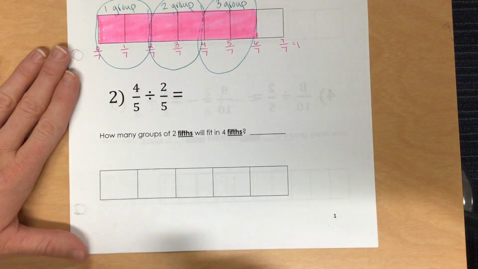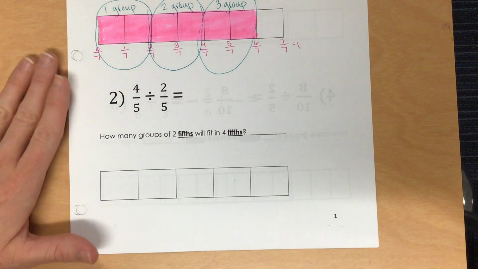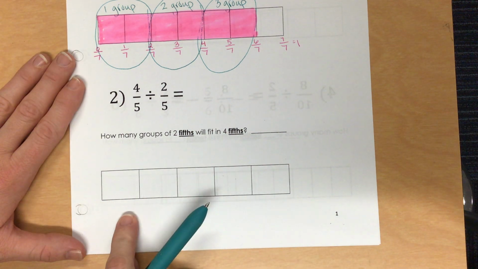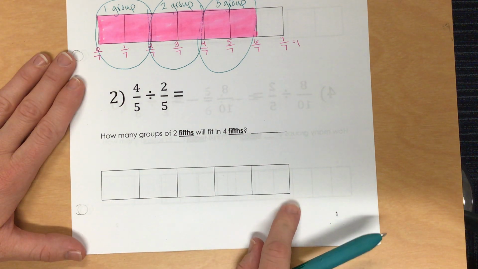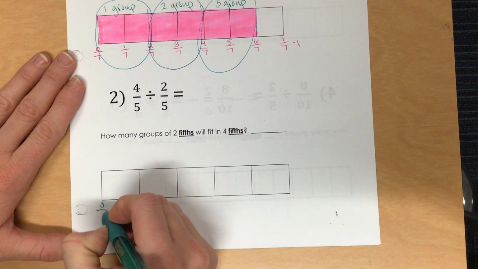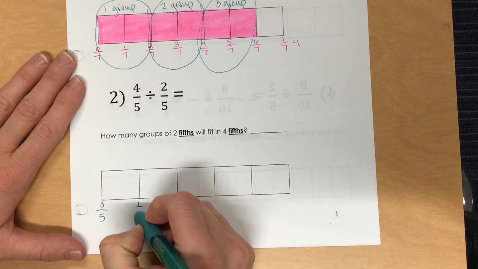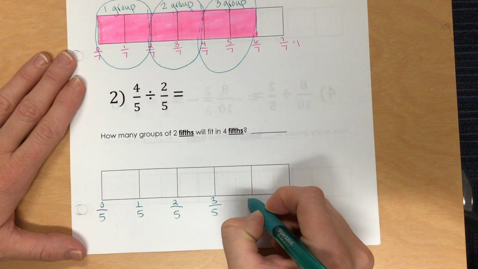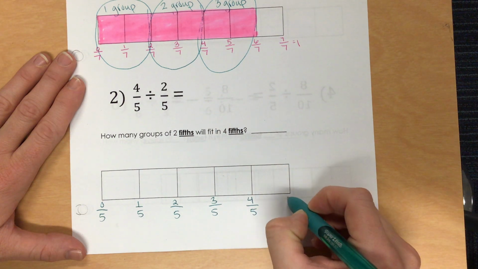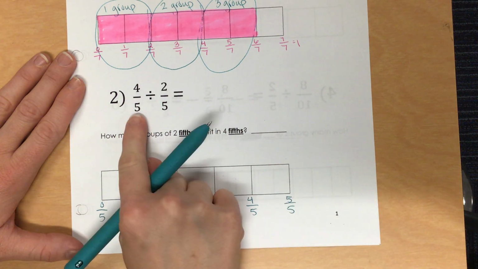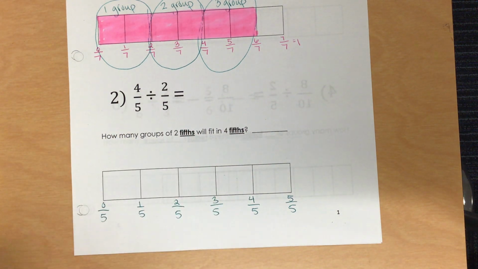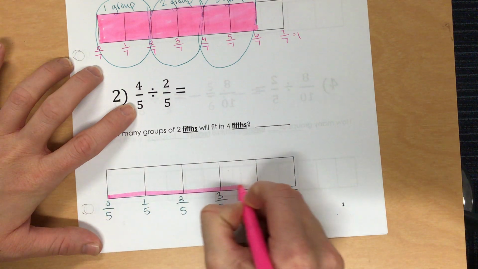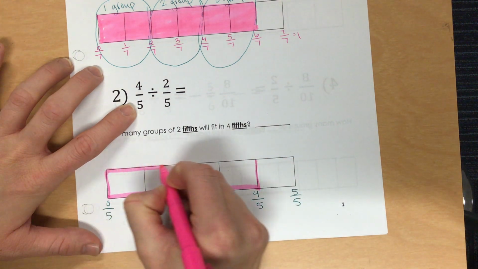Okay, let's look at number 2. So number 2, we have 4/5 divided by 2/5. So we're looking for how many groups of 2/5 will fit in 4/5. So we have our strip diagram split into fifths to represent our denominator of 5. We're going to label our strip diagram just like we would a number line. We're going to shade up to 4/5 to represent our dividend. This is the portion we're dividing.